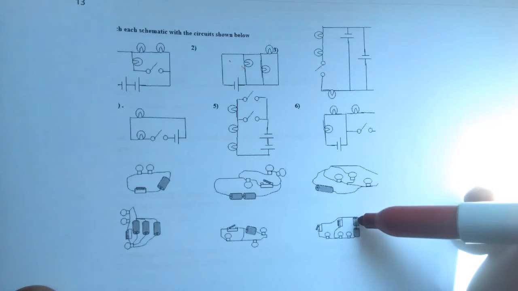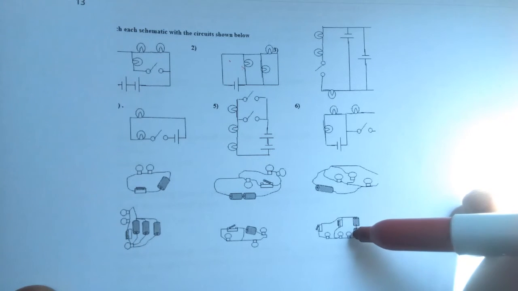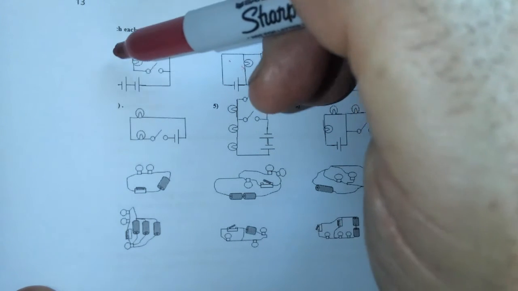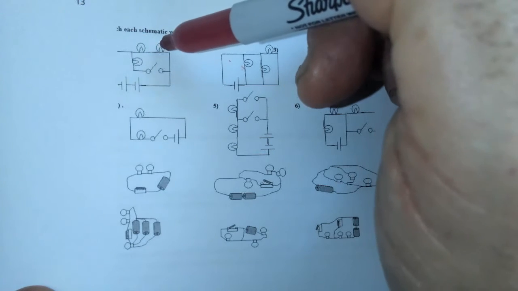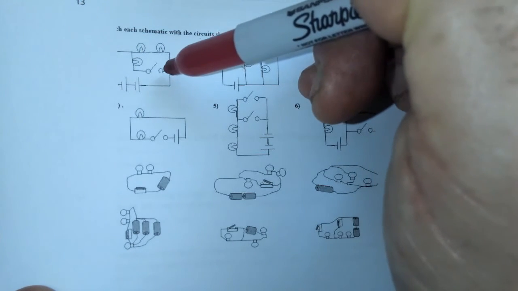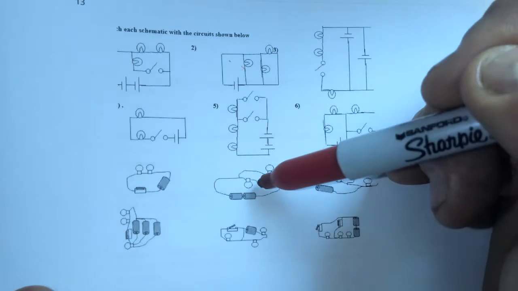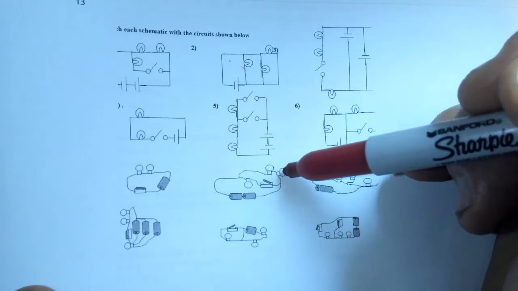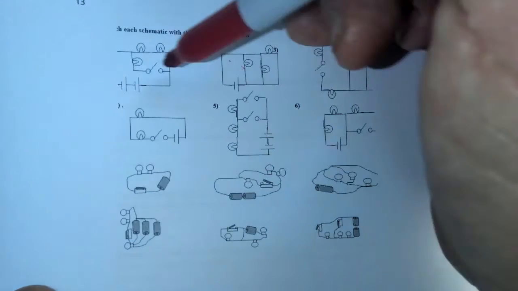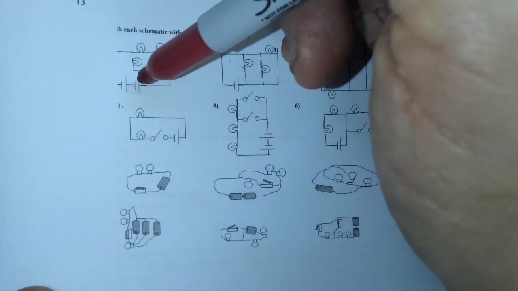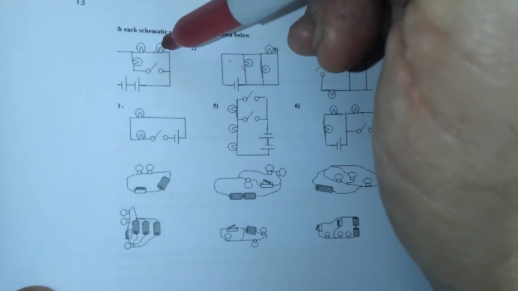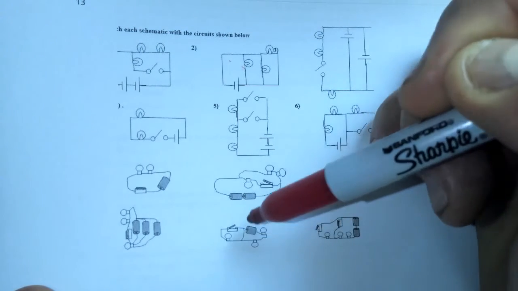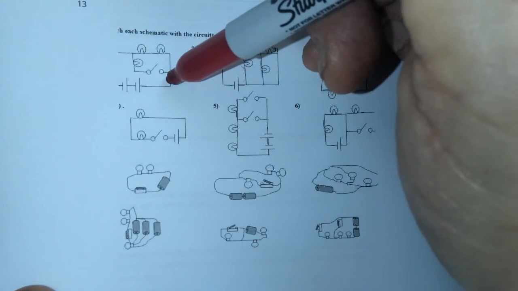But here, every charge that leaves the battery has to go through these 2 bulbs. That's not the case here. They go through the battery, and some of them go through these 2 bulbs, and the rest of them go down this way. So this is not that one. It must be this one here. Let's double check. We have current flowing out of the batteries, and it either goes up through 2 bulbs or down through a bulb and a switch. Over here, charges go out the battery, either go up to 2 bulbs or down to a bulb and a switch. So this is that one right there. Oh, this one here. So let's draw an arrow.